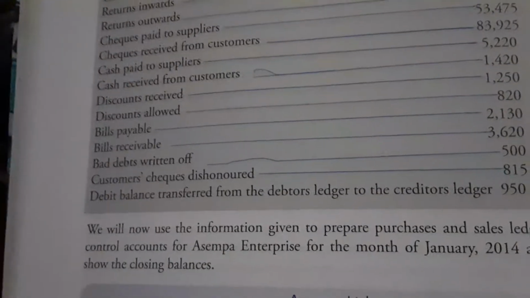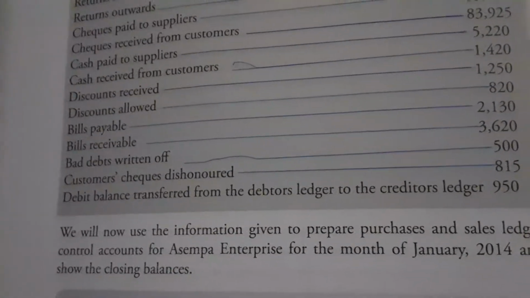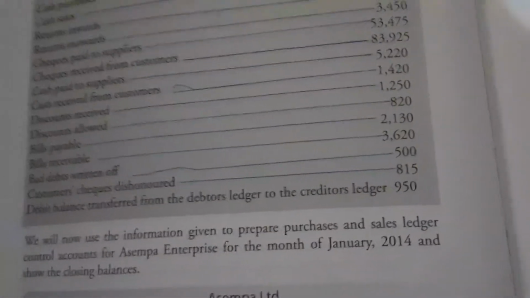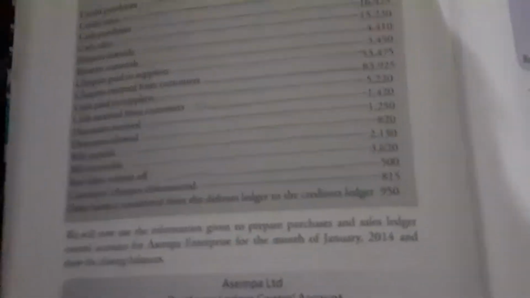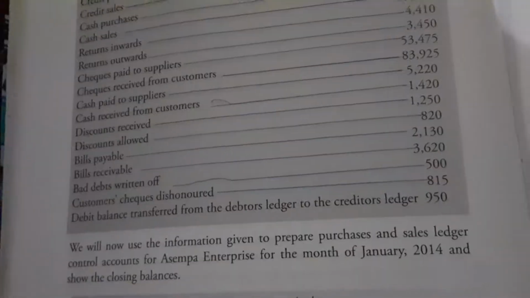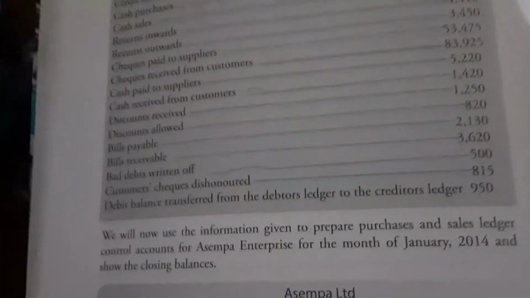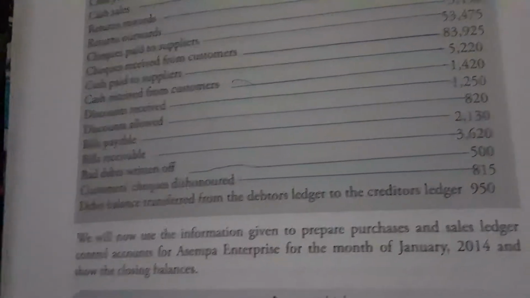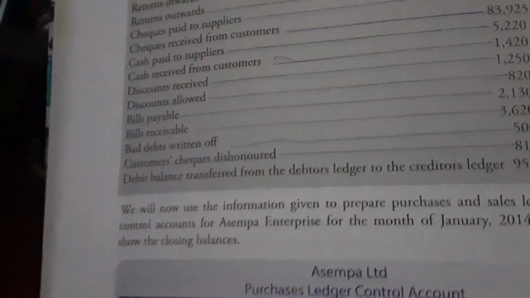We have a debit balance transfer from the what? Debtors ledger to the creditors ledger, 950. It is a debit balance transferred from the debtors ledger, so it means it will be credited to the sales ledger control account and debited in the purchases ledger control account.